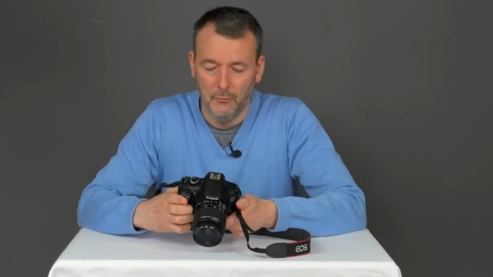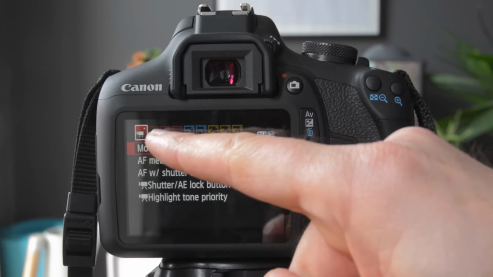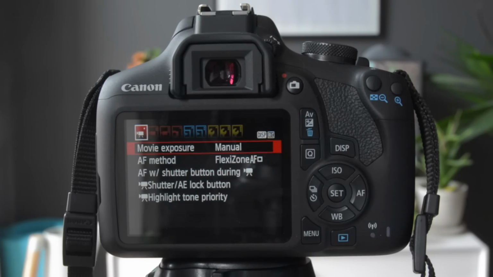But also, when you move it down to the video mode here, it gives you the video menu tabs when you press the menu button. So if I press that, it shows that you have 4 video tabs which are specifically for shooting video. The first thing you do when you're in those tabs is you decide upon your video system. Now this is not as important as it used to be.